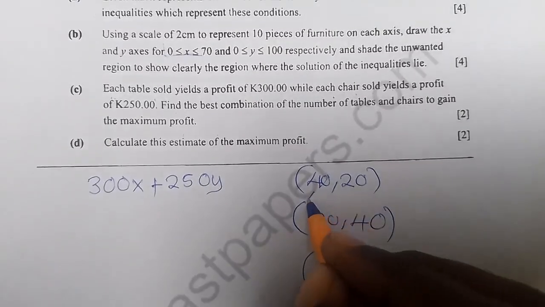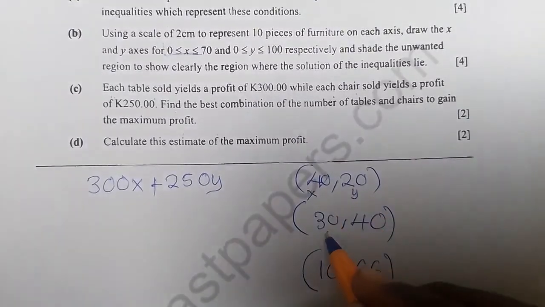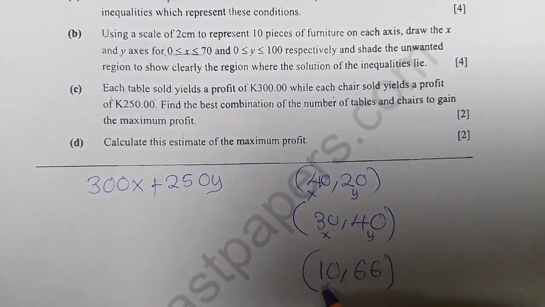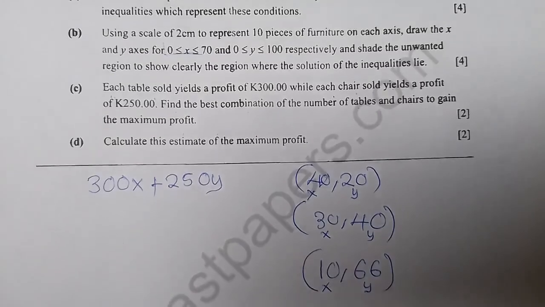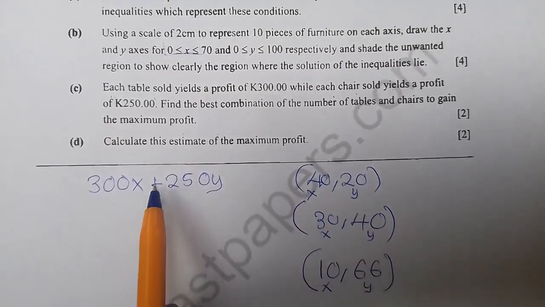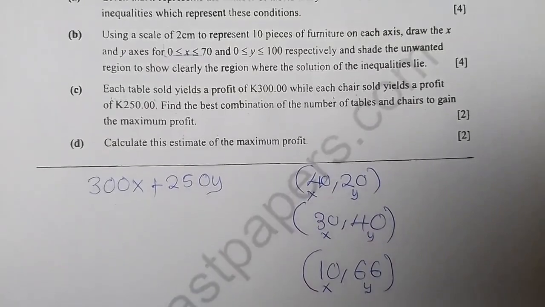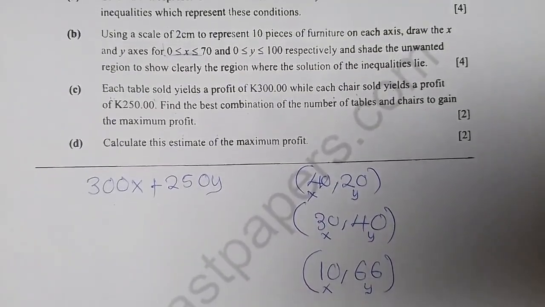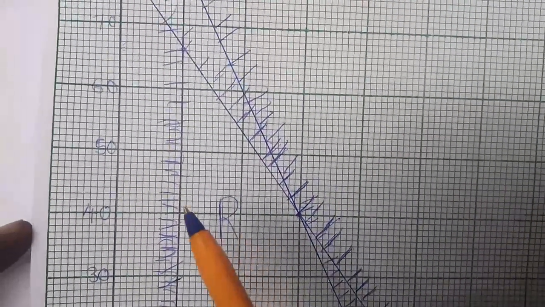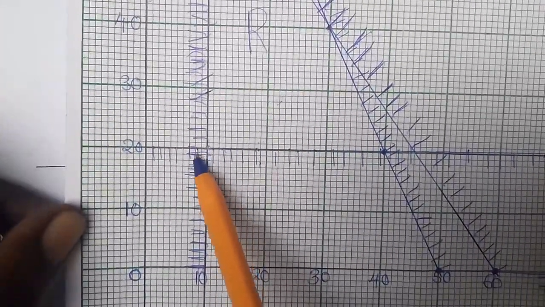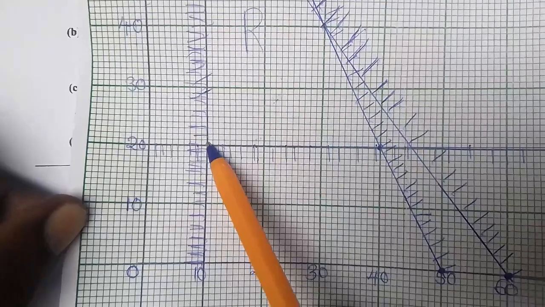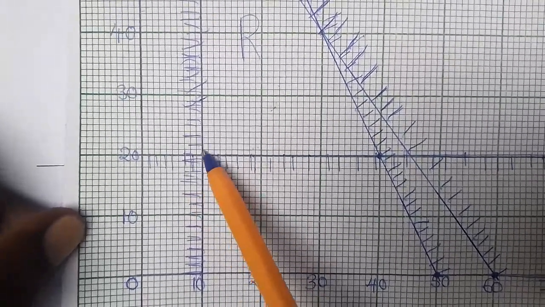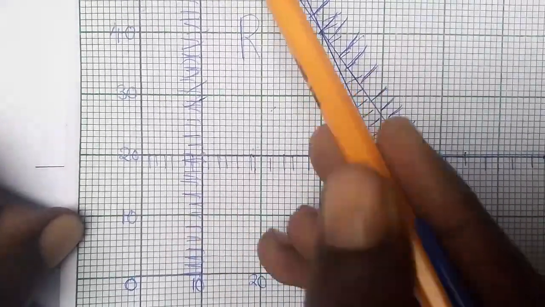So this is x, this is y. This is also x, this is y. This is x, this is y. This is what I'm going to do. So I'm going to be putting these values here so that I see which one will give me the maximum profit. As you can see, when we check on this, I haven't included this one here because this one cannot give you the maximum. So just forget about it, this one. You concentrate on these that have moved.